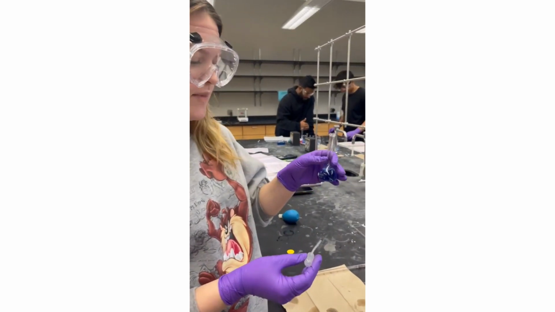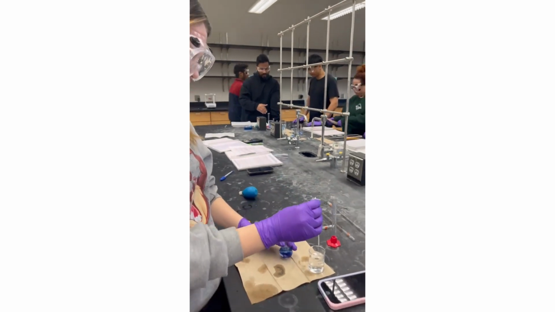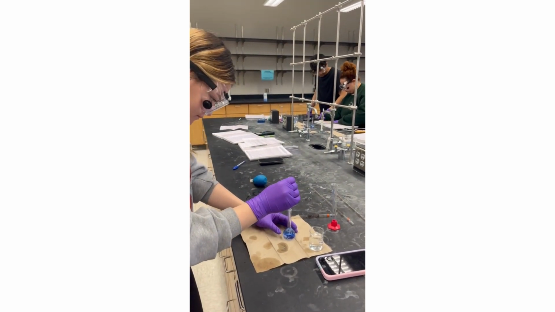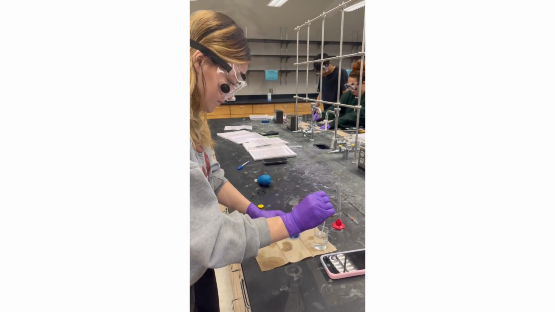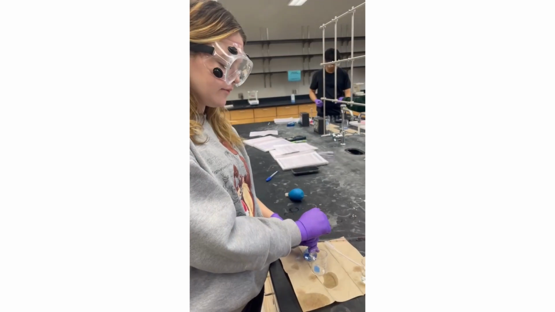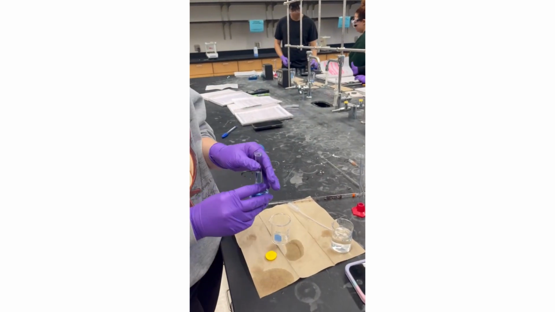Now we're going to check my cloudiness and then keep adding the water. Now I'm going to invert my solution several times. I'm going to transfer my solution to the beaker so we can add it to the beaker.